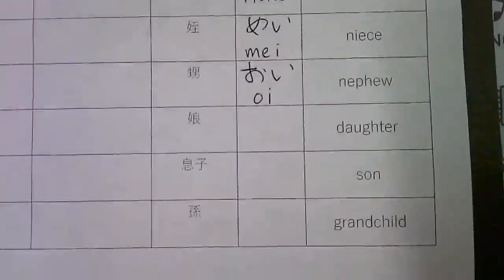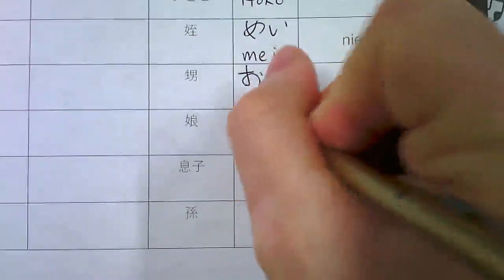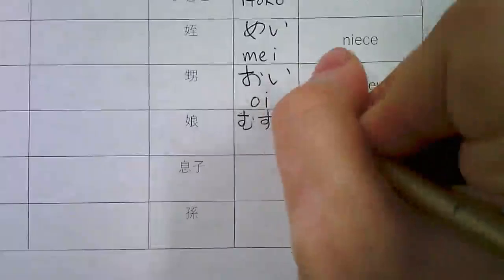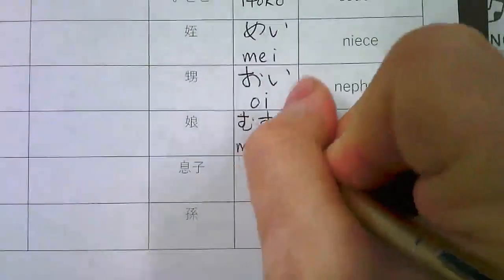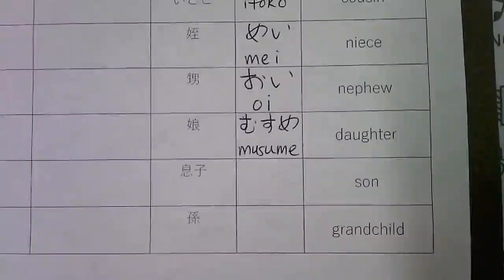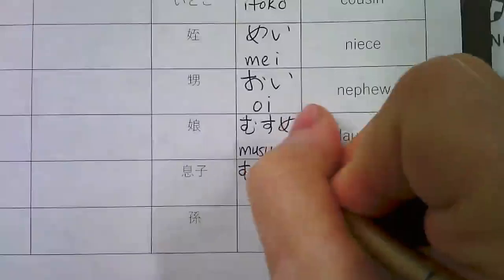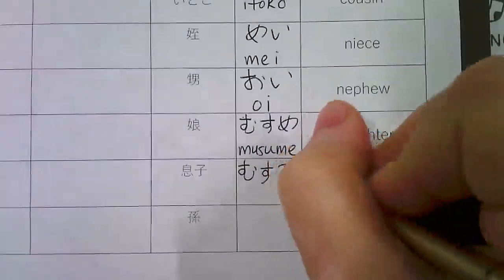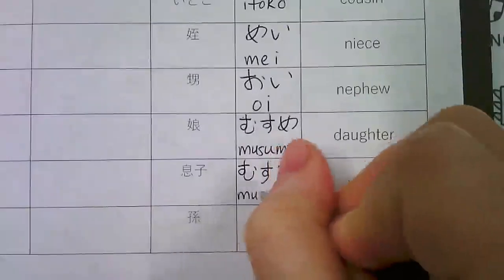Daughter, musume. Musume desu. Son, musuko.